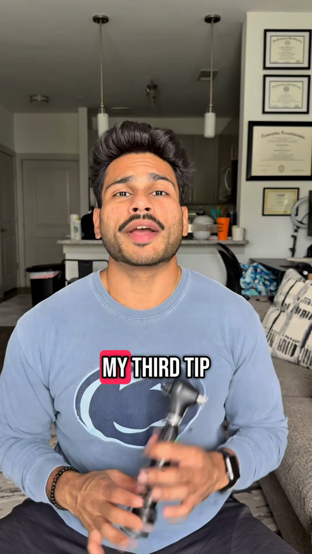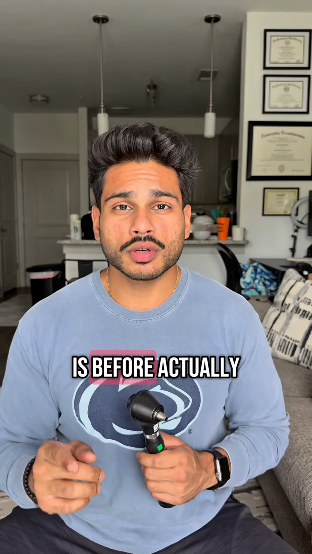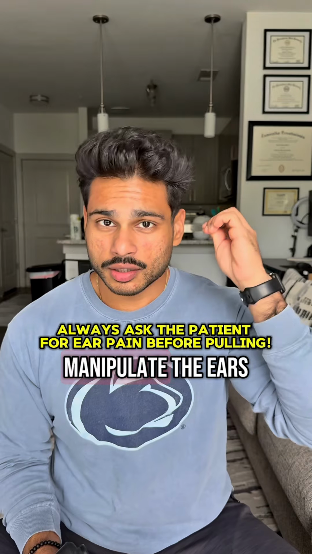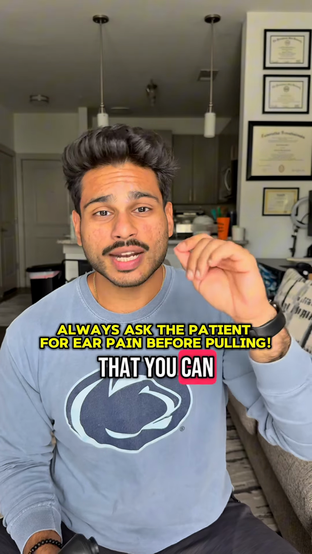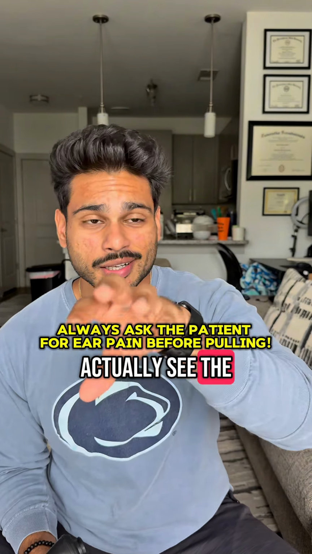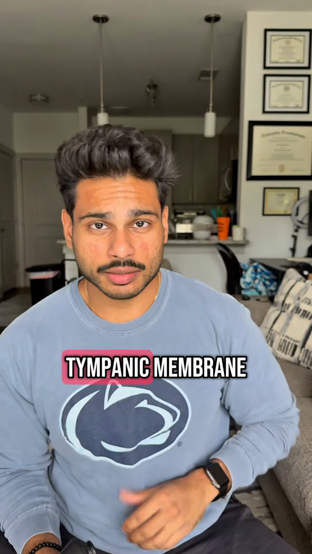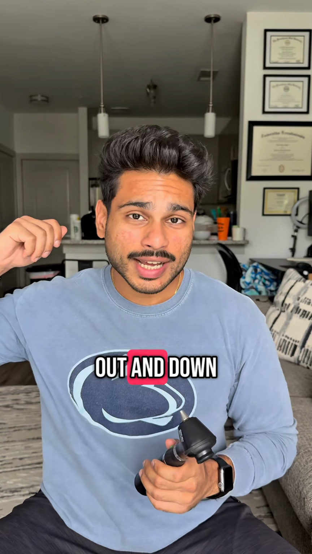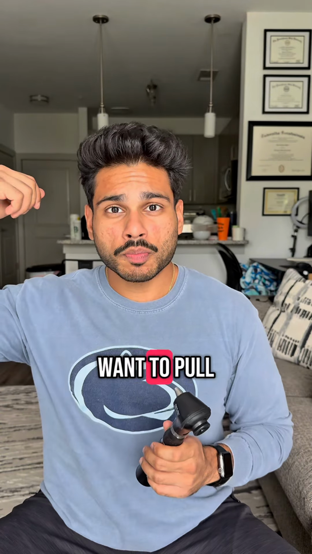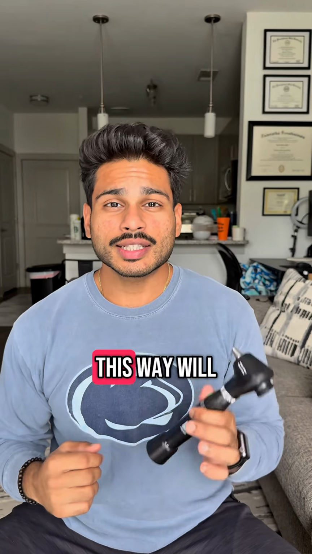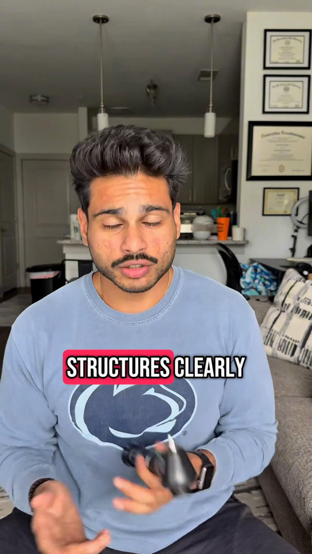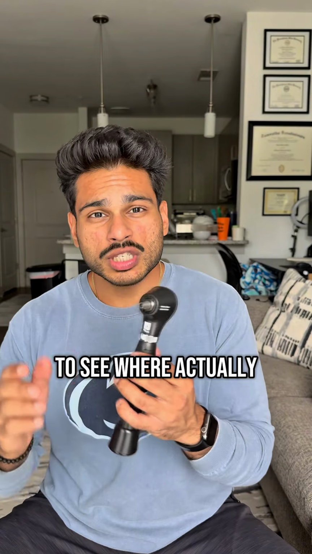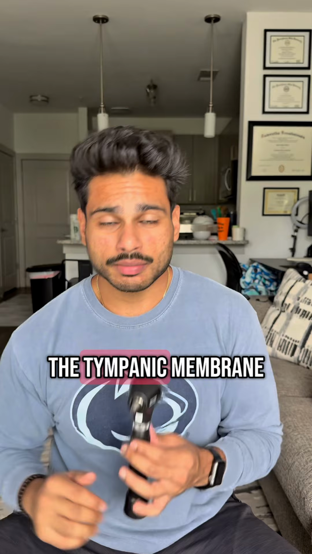My third tip is before actually inserting the speculum, you have to manipulate the ears in a way that you can actually see the canal and the tympanic membrane. For peds, you have to pull out and down. For adults, you want to pull up and out. This way will allow you to see all the structures clearly. And if not, you can always maneuver the speculum to see where actually the tympanic membrane is.